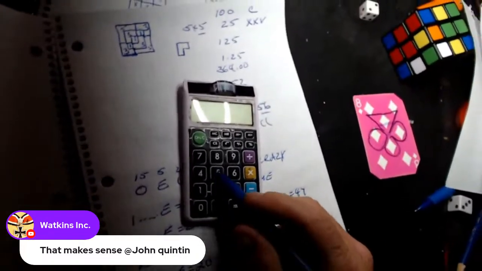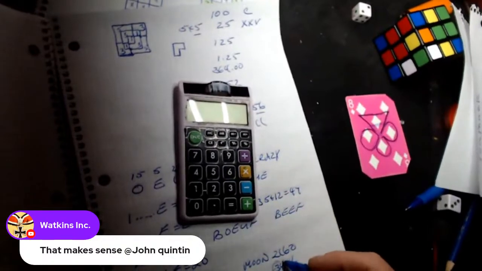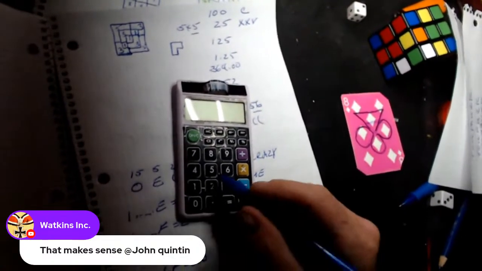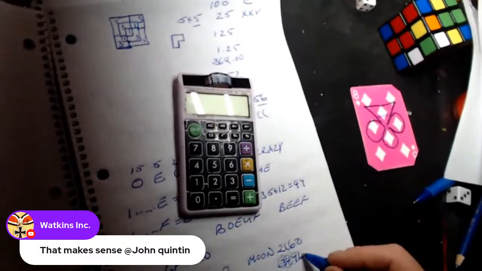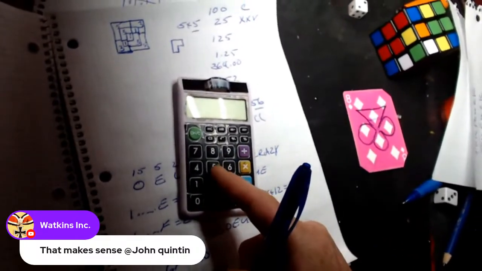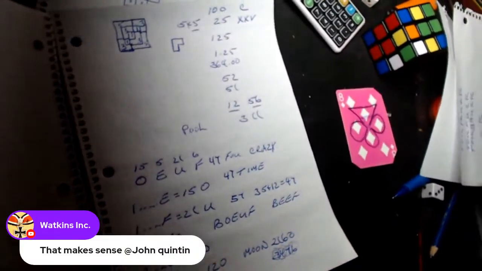1, 3, 5. 3, 3, 4, 5. 4, 5, 7, 9, 7, 5, 6, 7, 6. Shows me where it's at. It's telling me right here. The reason for that is all zeros equal to 6.